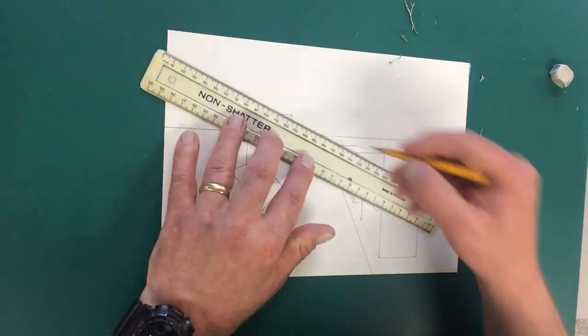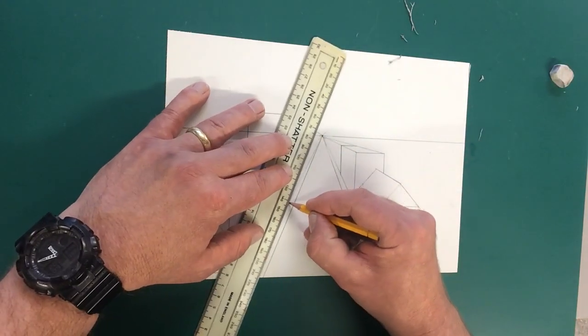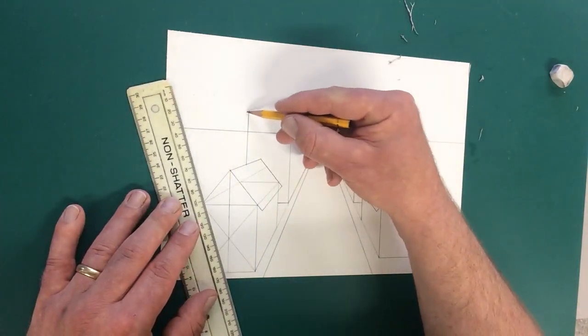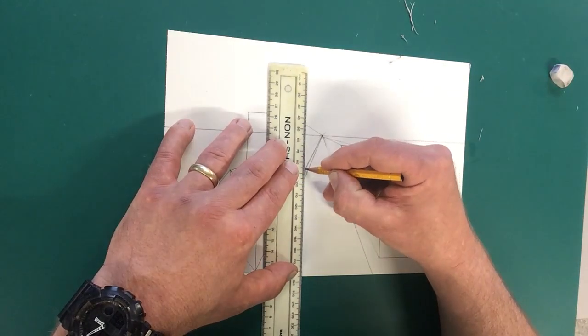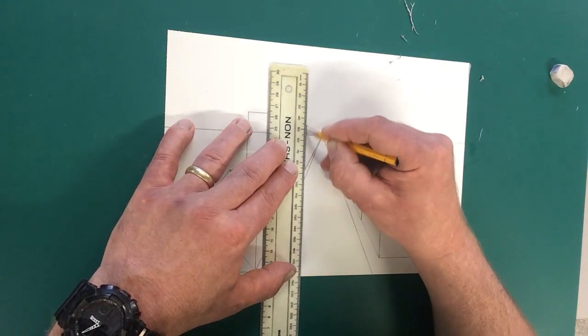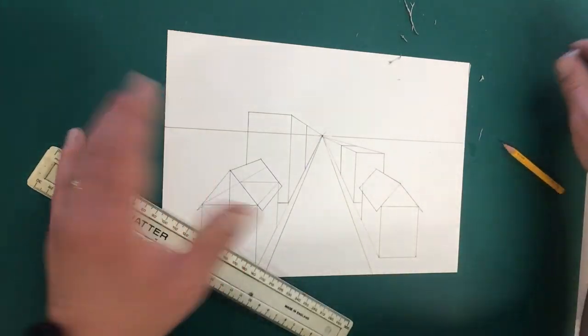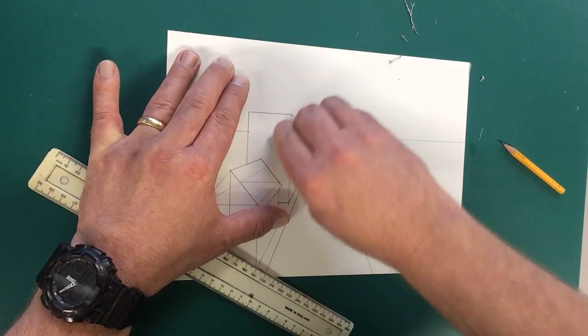Okay, and then again, you do your diagonal lines to the vanishing point. Okay, but you can't do this one because it comes through the building. So you basically do 2 diagonal lines, and that creates that building. Obviously, the building crosses the horizon line, so the horizon line needs to disappear.